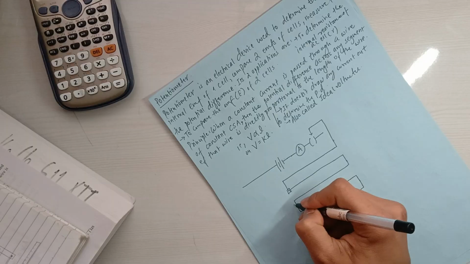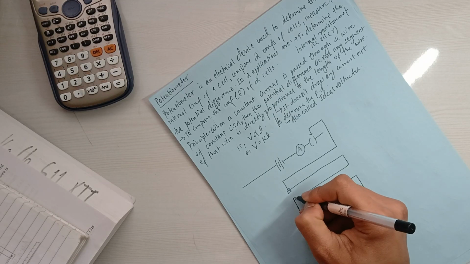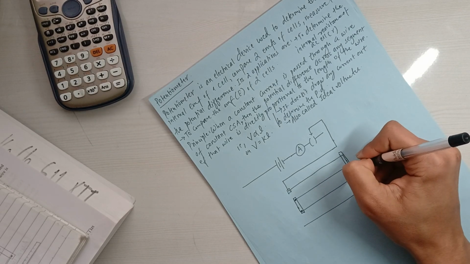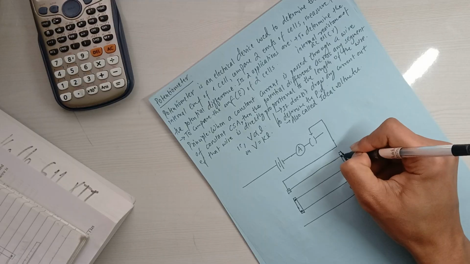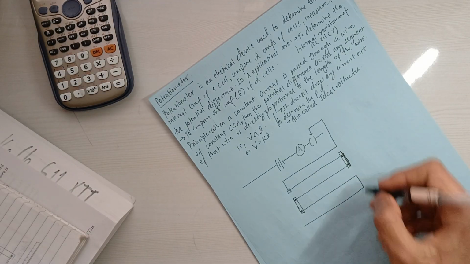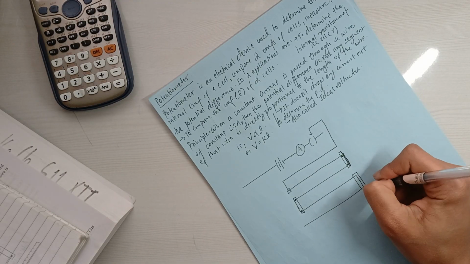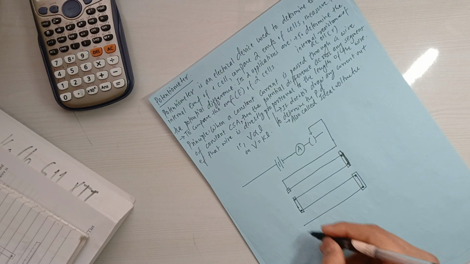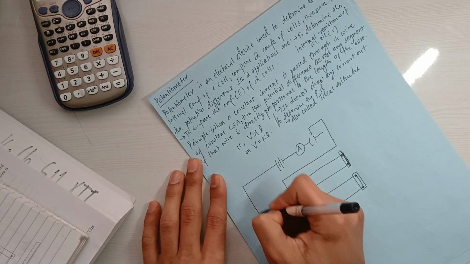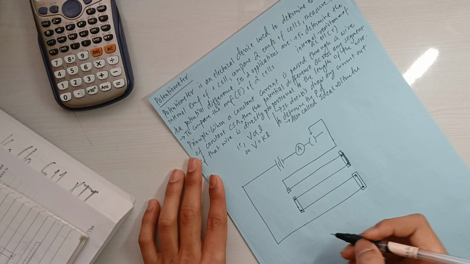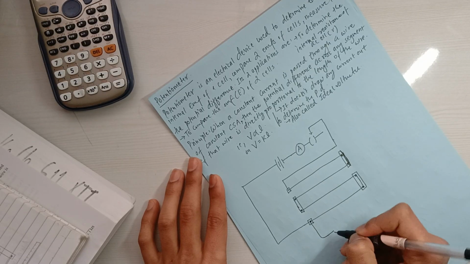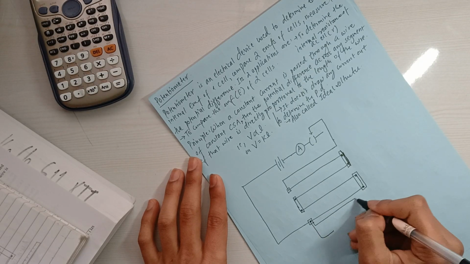One, two, three, four. Connect them, and you put a galvanometer right here, and you also put a meter scale right here.